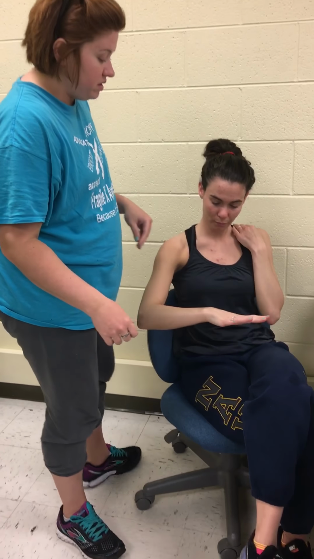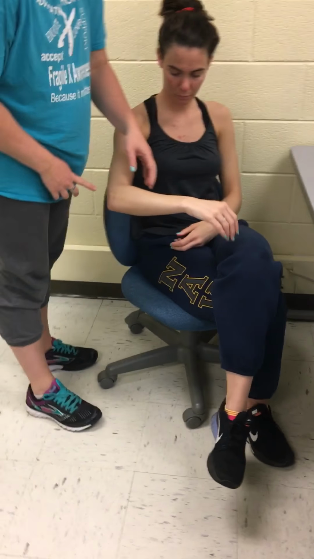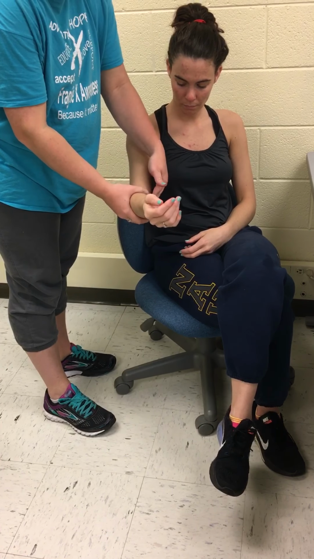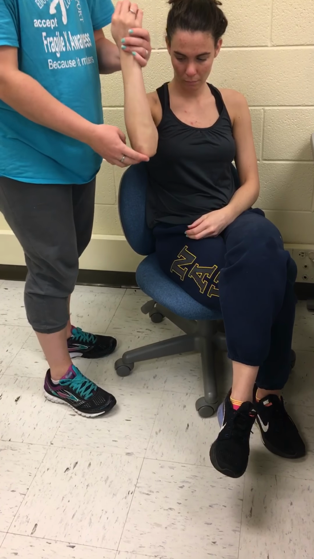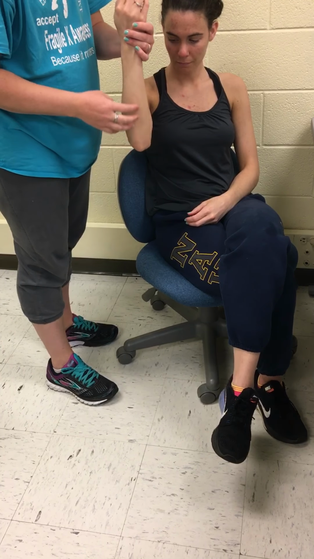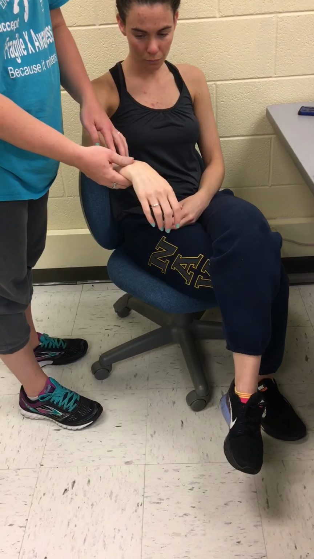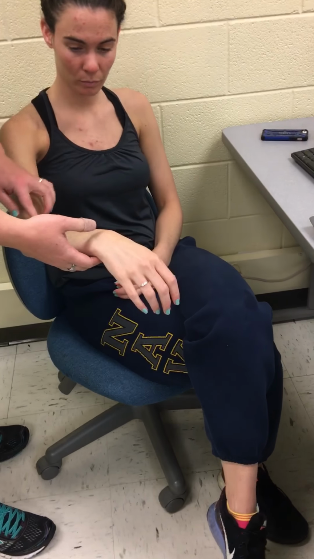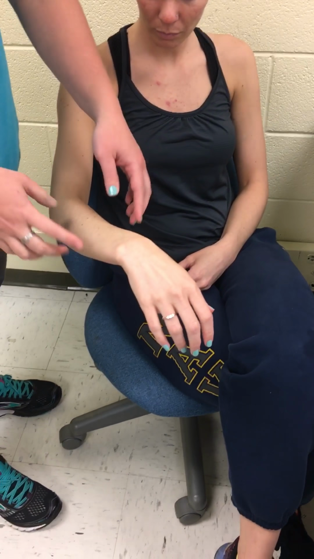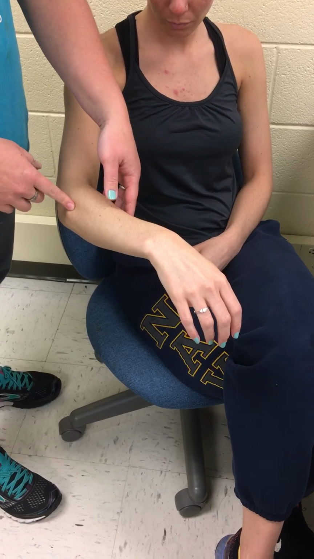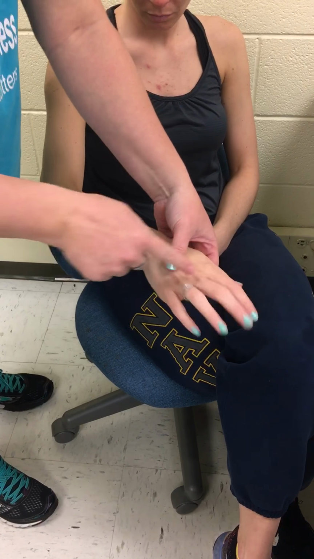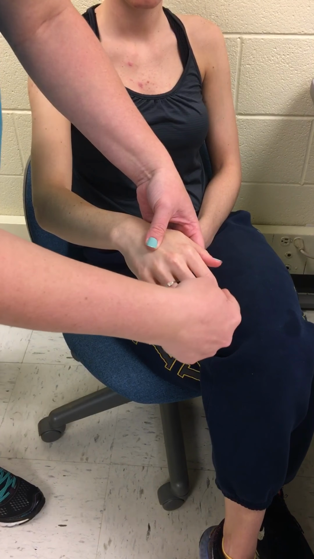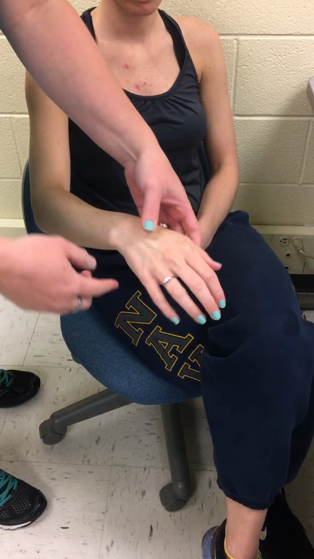We're going to start with the bony landmarks. So you have your lateral epicondyle, your medial epicondyle, olecranon process, the radius, the ulna, the radial tuberosity, and the ulnar tuberosity, the MCP joint, PIP joints, and DIP joints.